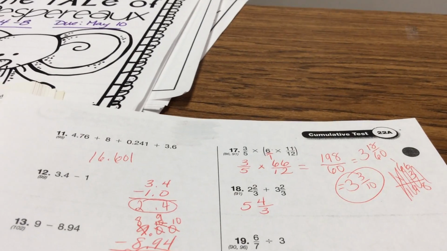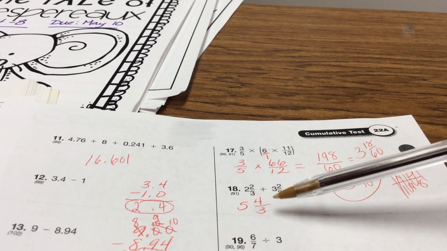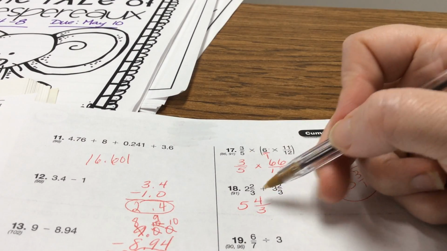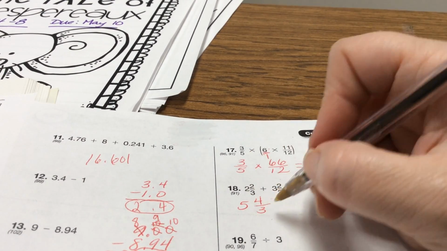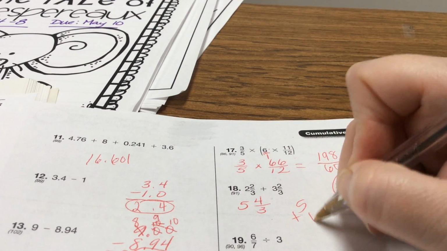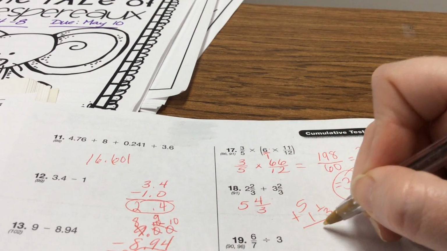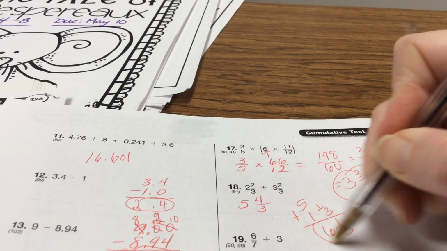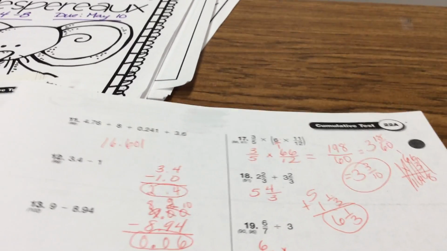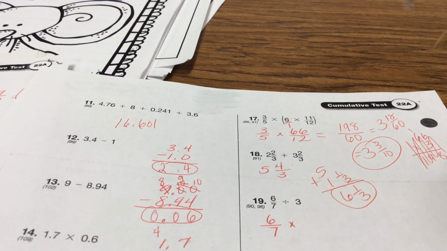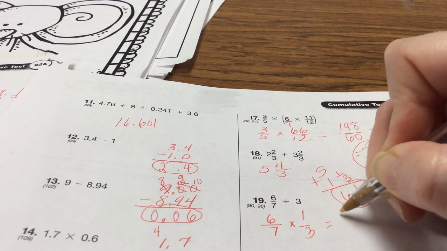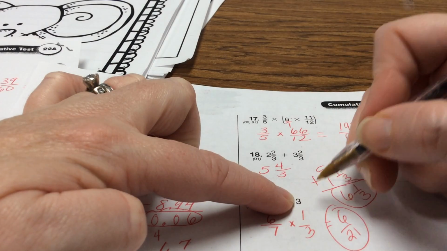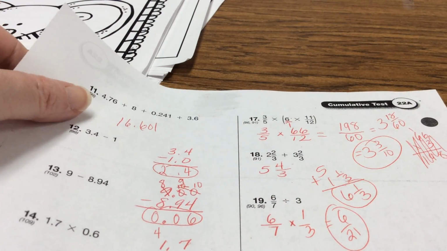Number 18, we're just going to add. So 2/3 plus 2/3 is 4/3. And then we have 5 and 4/3. That's an improper fraction, so we need to convert it. 4/3 is the same thing as 1 and 1/3. So just add those up, and you'll get 6 and 1/3. When you divide fractions, you flip the second number and multiply. So I'll have 6/7 times 1/3, and that is 6/21. Because this is 3, it's like a 3/1. When you flip it, it's going to be 1/3.